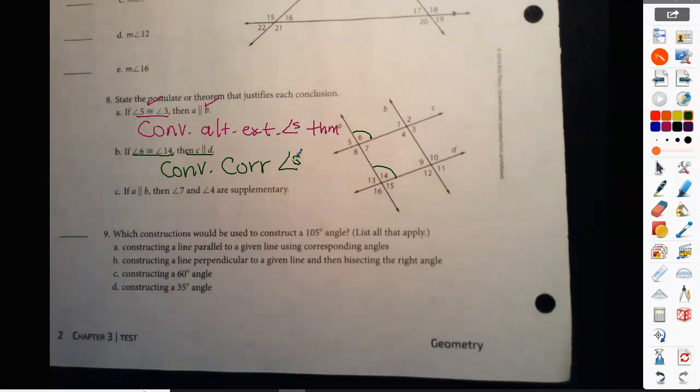Okay, so we're starting to see a pattern. We're going to look at it next. All right, so the next one. Let's do some red. If A and B, oh, this is different. This one says if A and B are parallel. So I'm going to put some parallel symbols here.